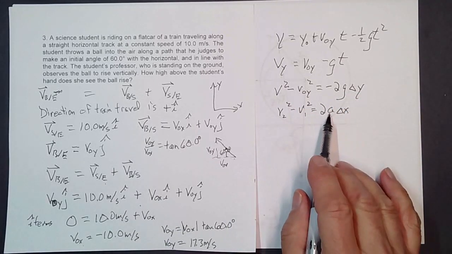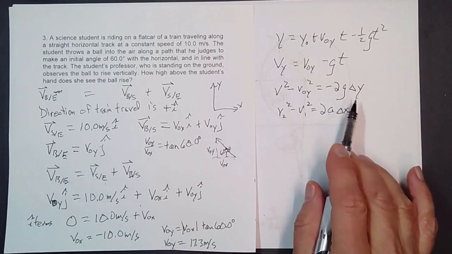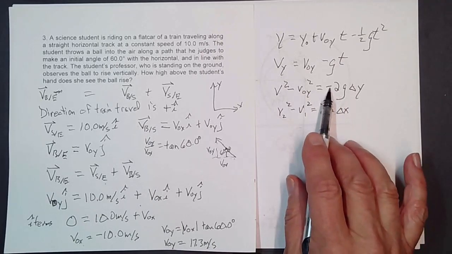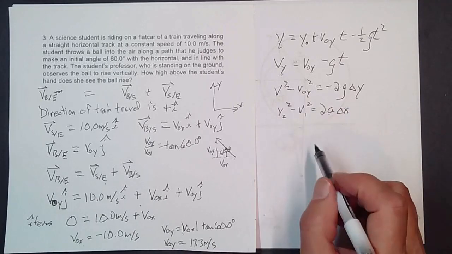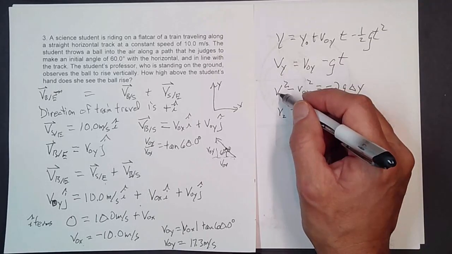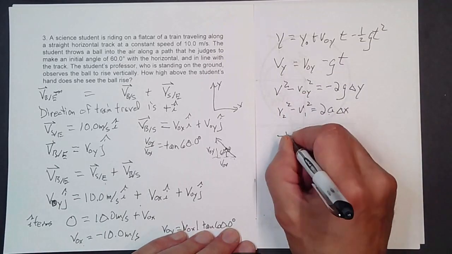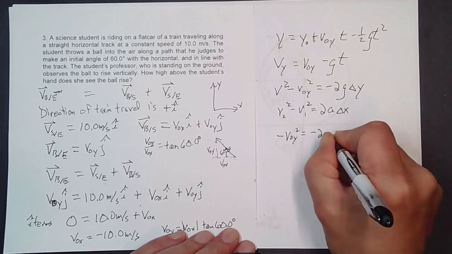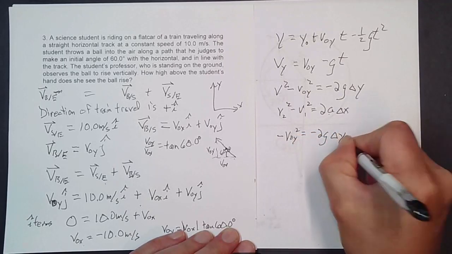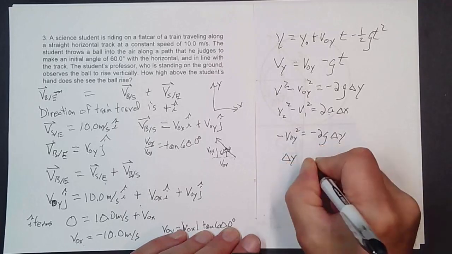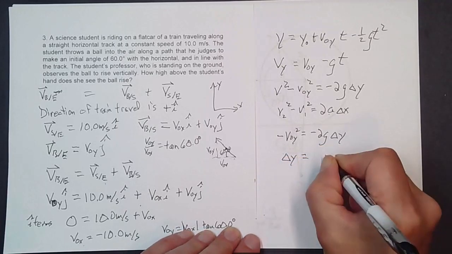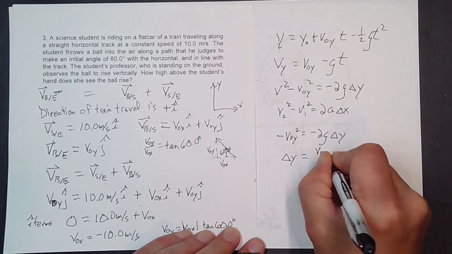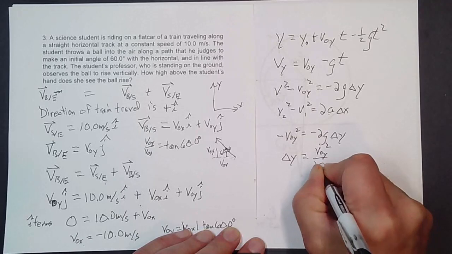Well, acceleration in this case is minus g, and I'm letting up be positive, so that's why we get a minus sign on the acceleration. So anyway, at the top, v is 0, so I'll have minus v naught y squared equals minus 2g delta y, or delta y will equal, minus divided by minus is positive, v naught y squared over 2g.